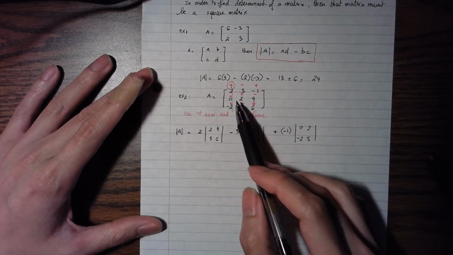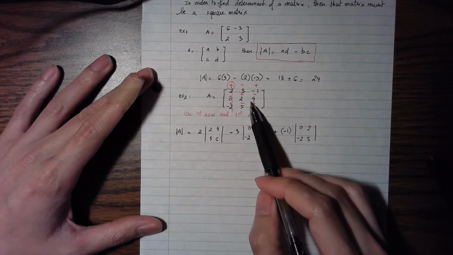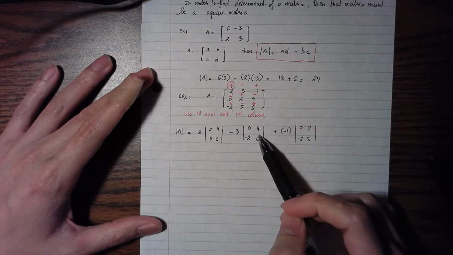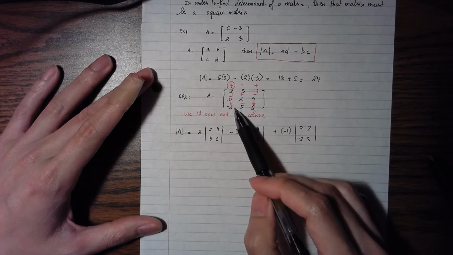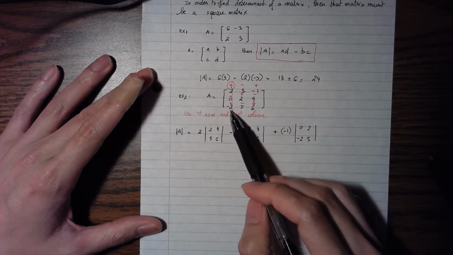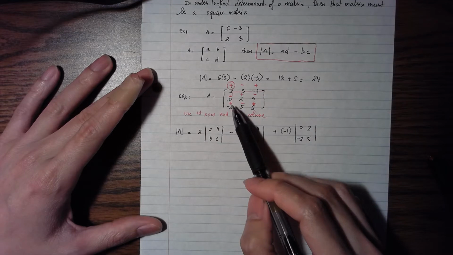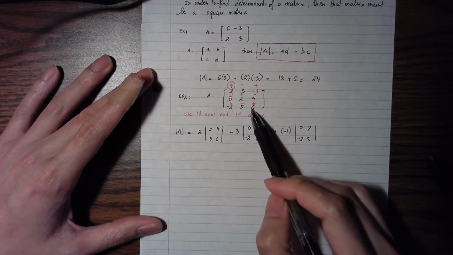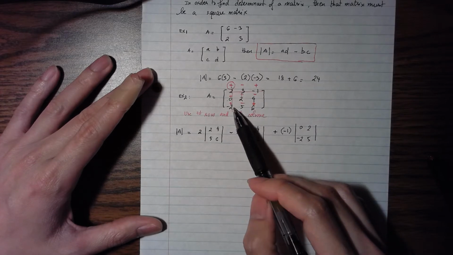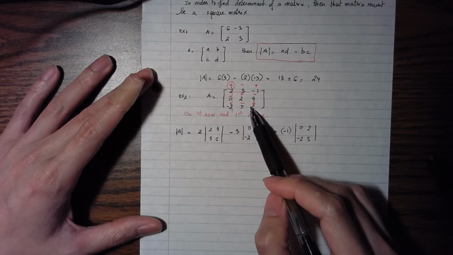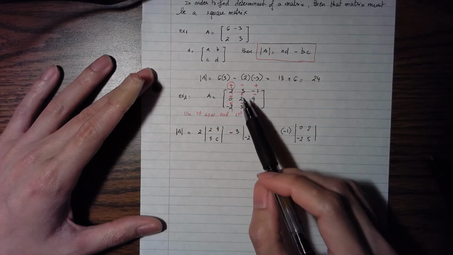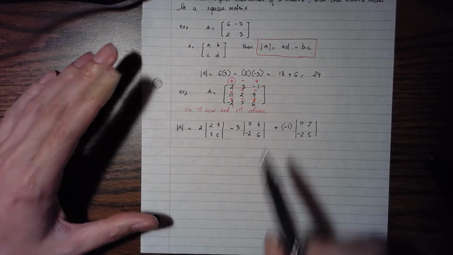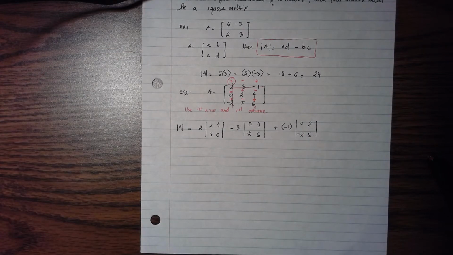So you can do 2 times the matrix from the first row, first column, then minus 0 will give you this and this, then plus minus 2 gives you the first column and the last row. You can start like that too.